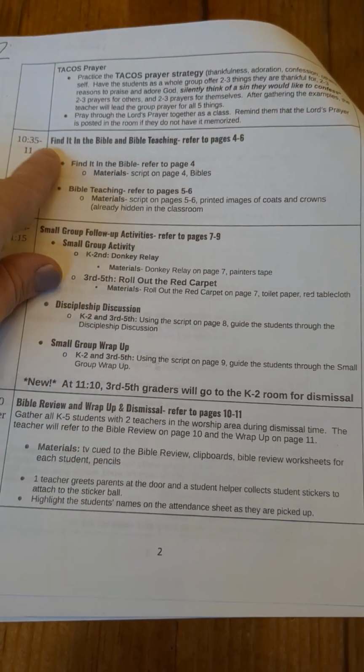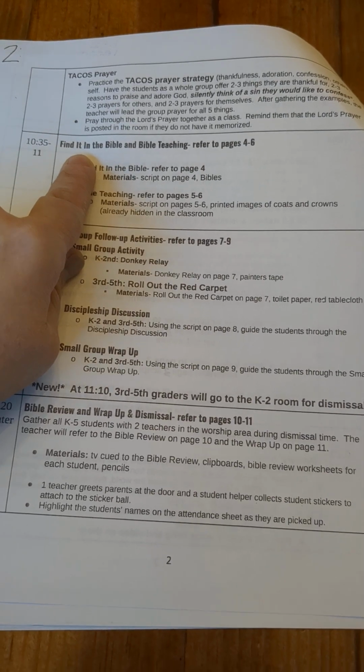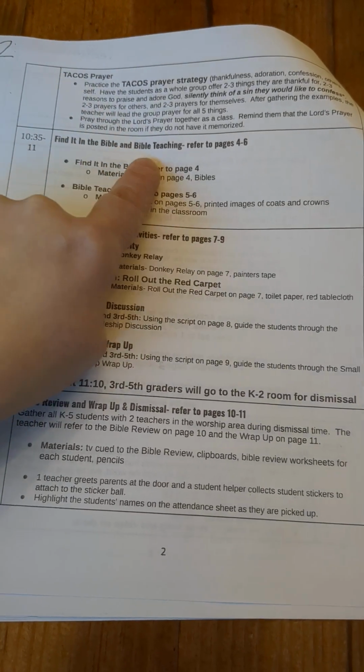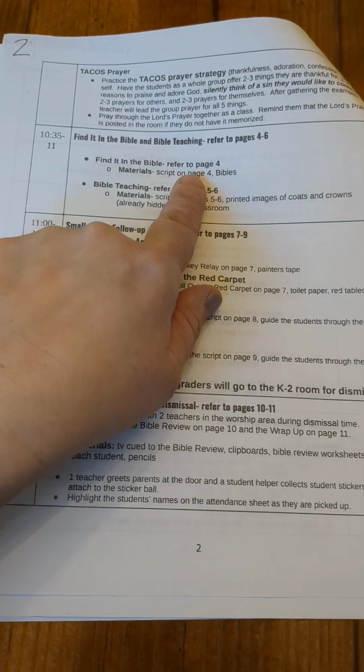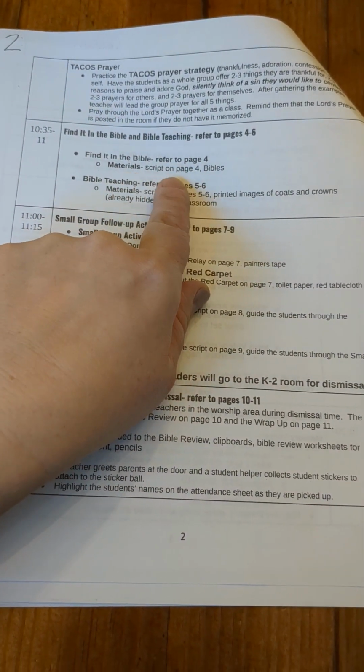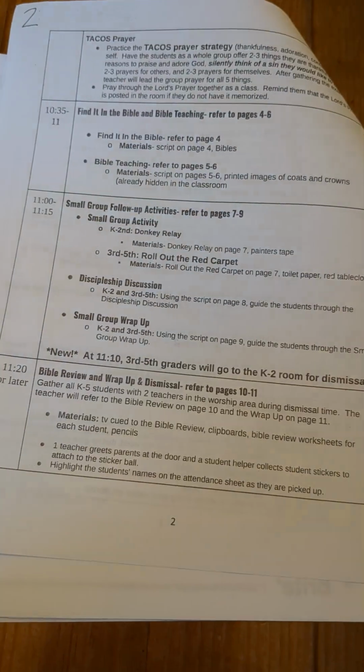And then at that point, we're going to move back into the new curriculum, which is Find It in the Bible and Bible Teaching, which is going to be on pages 4 through 6. So Find It in the Bible is on page 4. Your materials are just going to be the script as well as the Bibles.